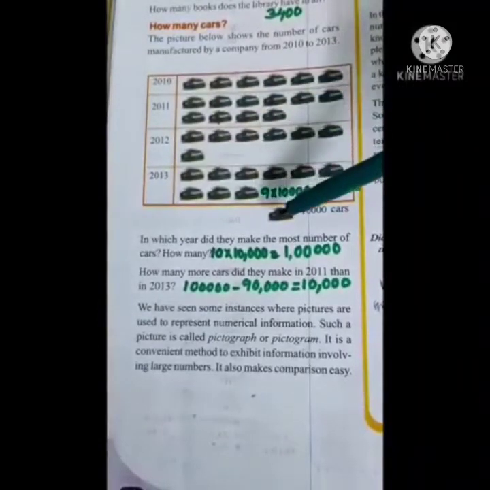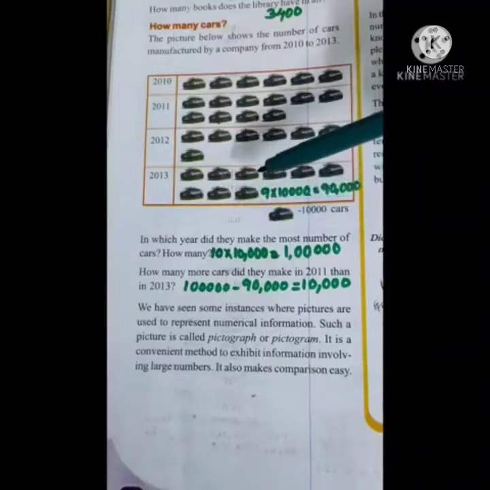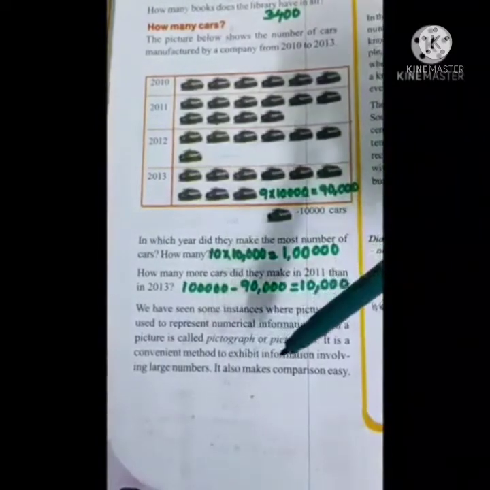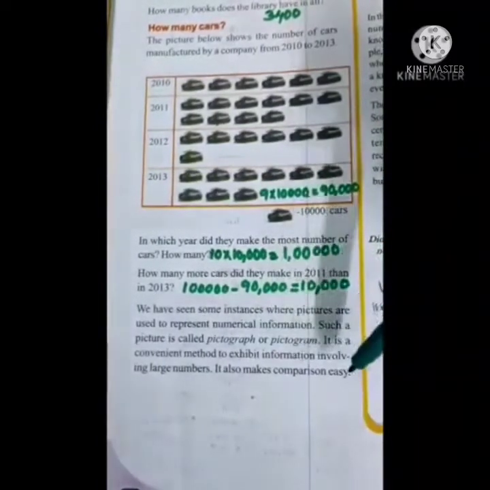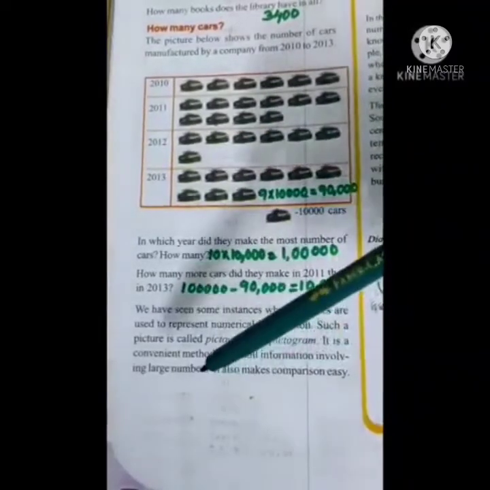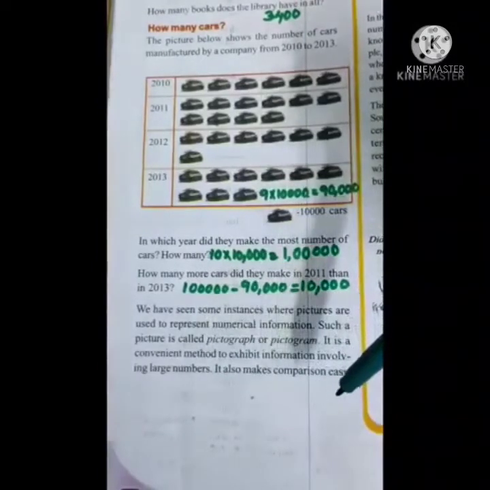But they give the data that each car is assigned a value of 10,000. That is, here the pictures are used to represent numerical information. Such a picture is called a pictograph or pictogram. It is a convenient method to exhibit information involving large numbers. It also makes comparison easy.